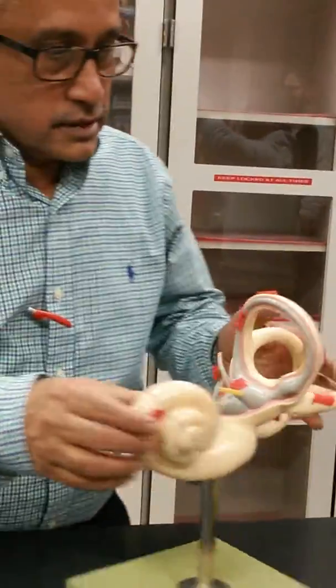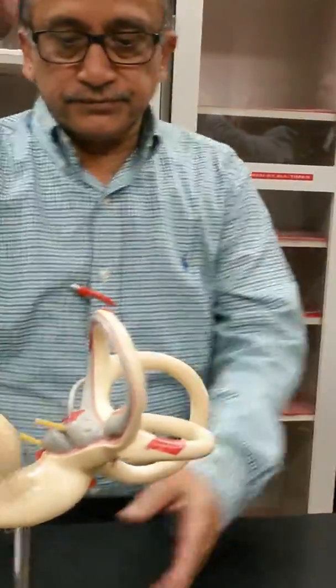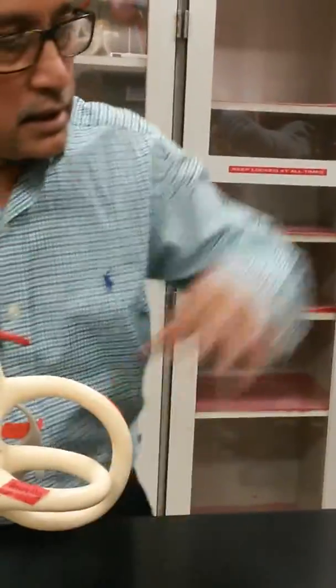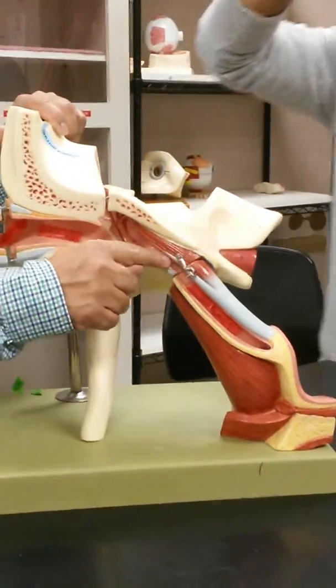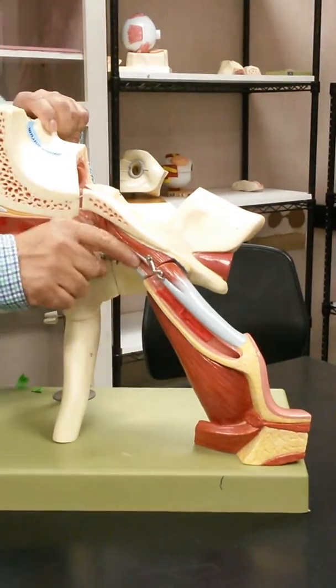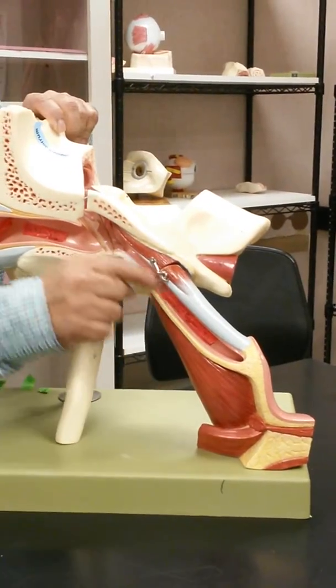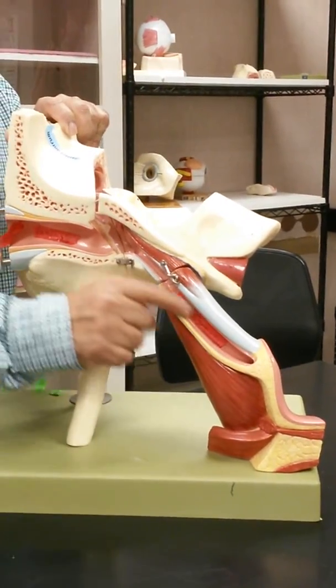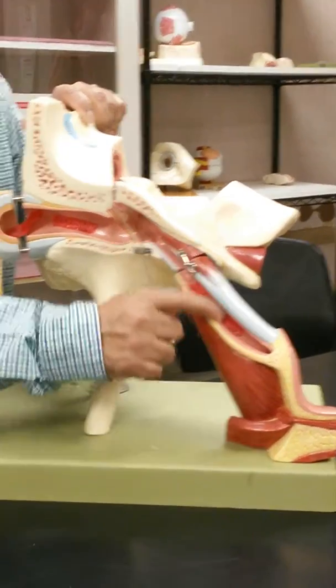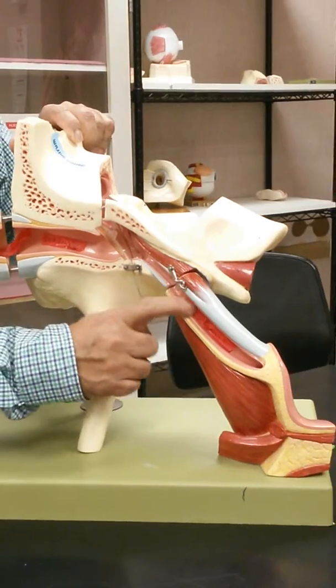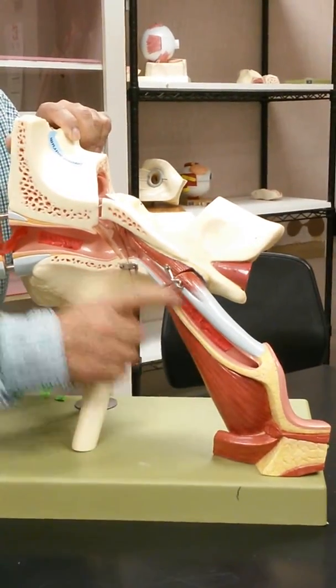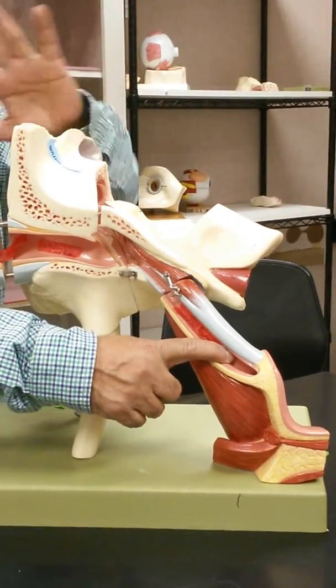Okay. Now, name this passageway. That is the pharyngotympanic tube. We also call it eustachian tube, pharyngotympanic tube, or auditory tube. There are 3 different names. All are correct.